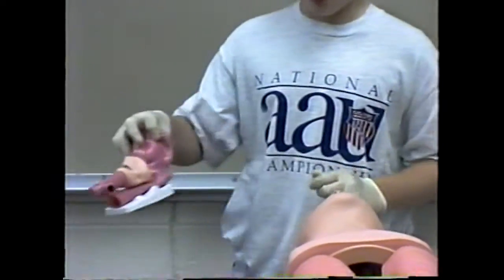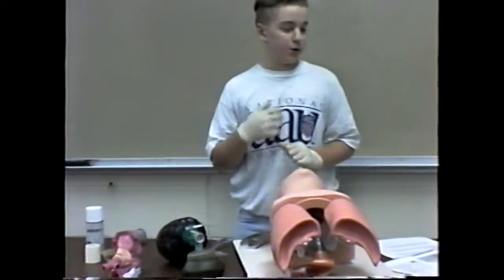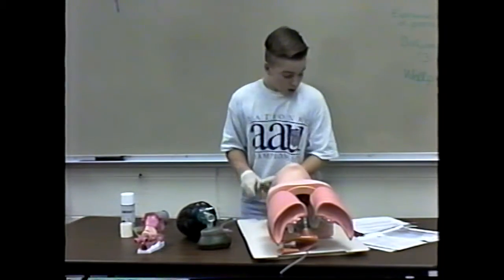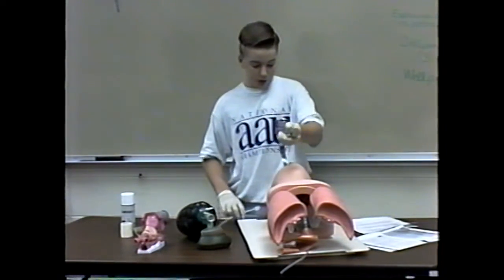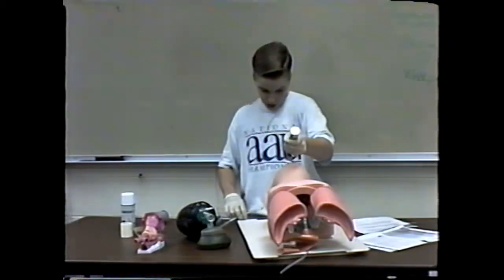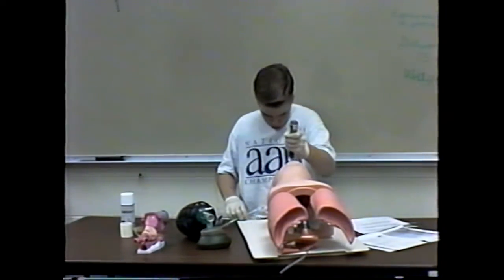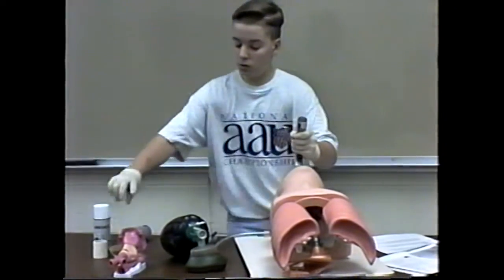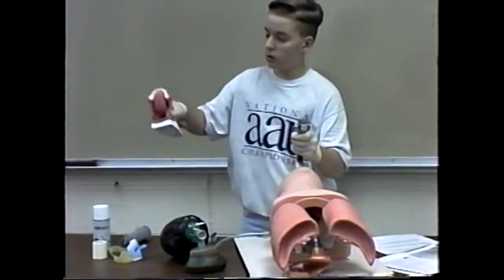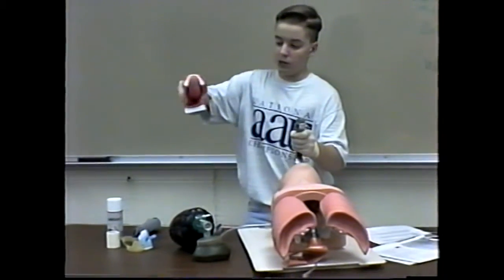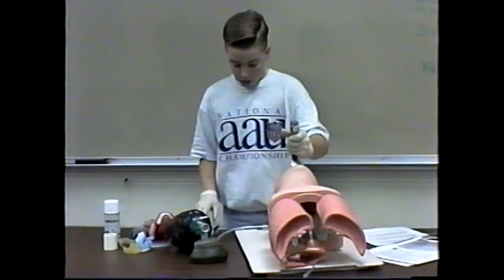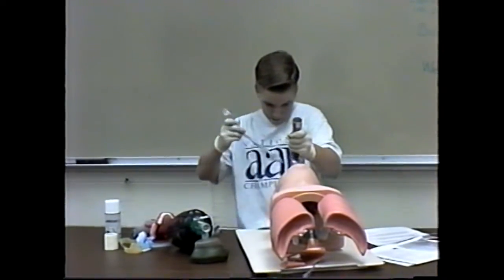That's what closes when you drink water, so it doesn't go down your stomach, or so it doesn't go down your lungs. You insert the laryngoscope to the right side of the mouth until you find the epiglottis. And then when you lift, you see the vocal cords, which are the round pieces of skin under your epiglottis. And then you lift that up.